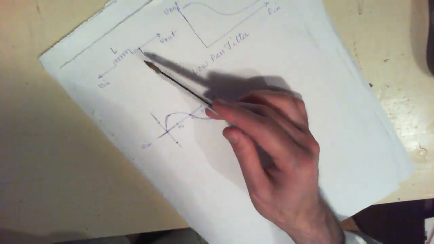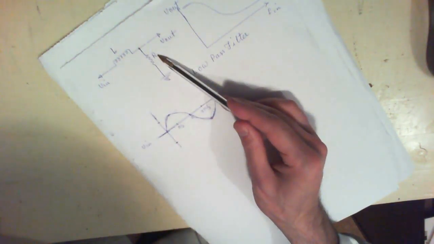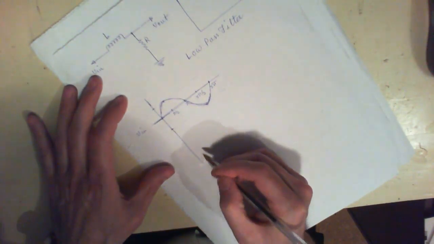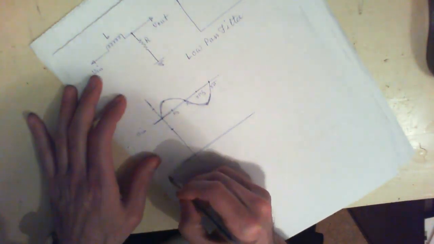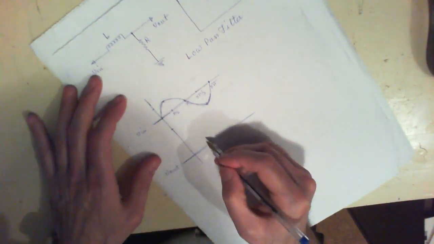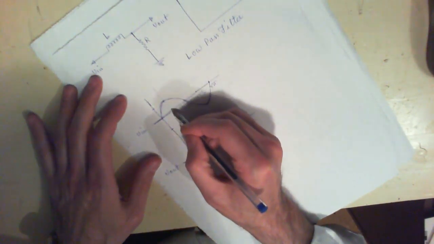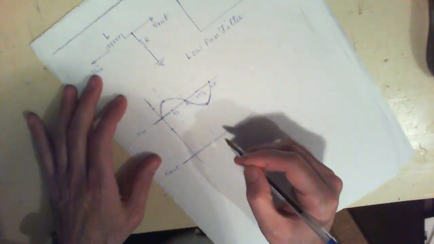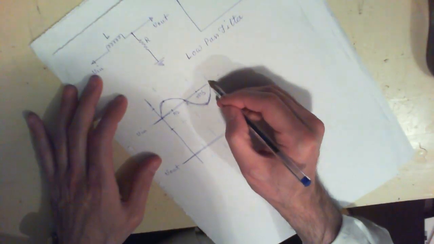But then your output relative to this signal is going to lag. Let's say that this is your output, V of out, and let's say that these are the values of pi by 2, pi, 3 pi by 2, and 2 pi.